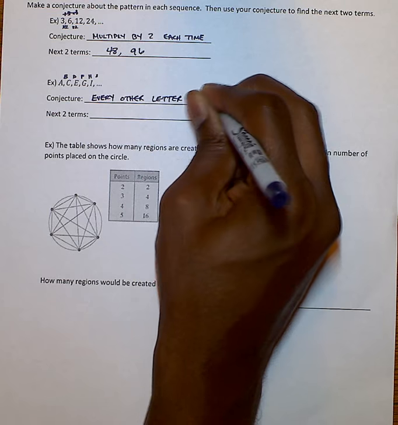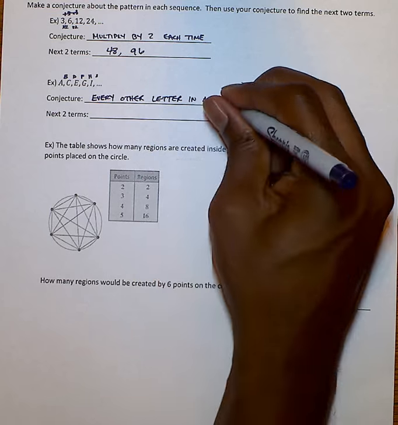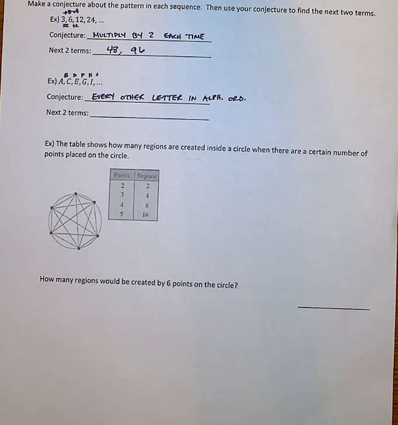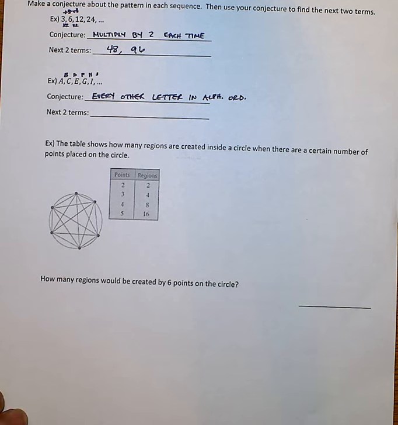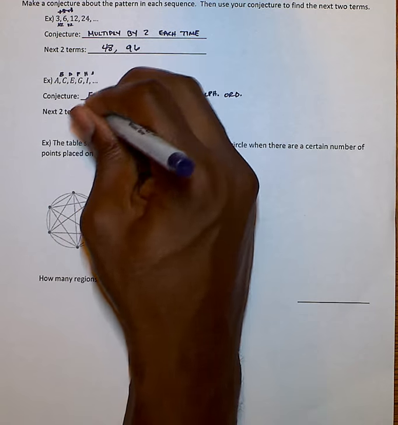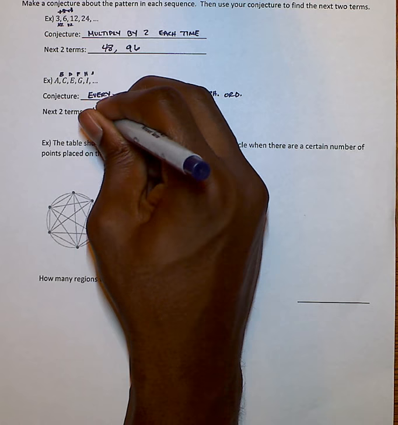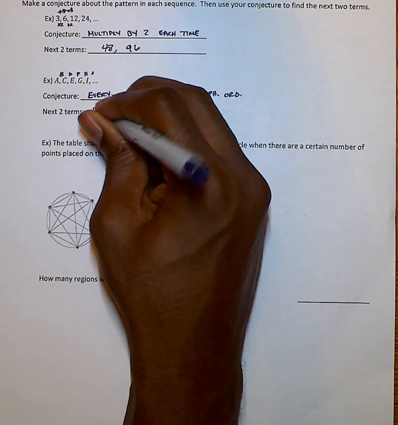I'm going to abbreviate that. Okay, alphabetical order. And so the next two terms shouldn't be that hard to find out. J, K will be written down. L, M. Look at that. Two great letters. Alright.